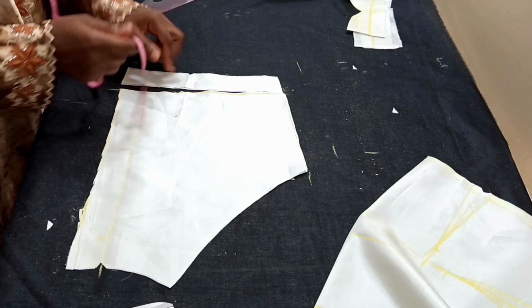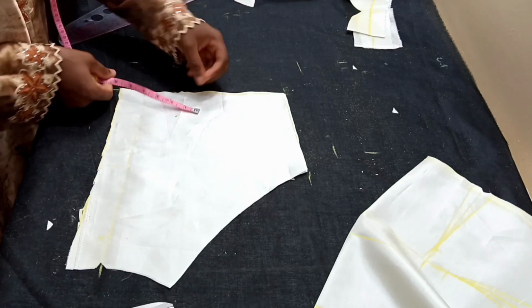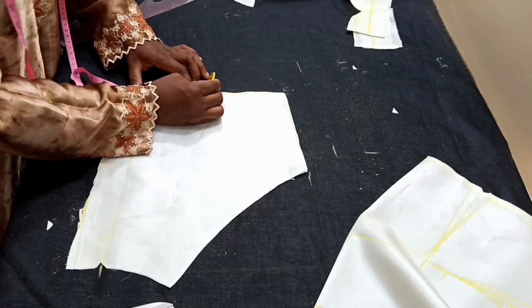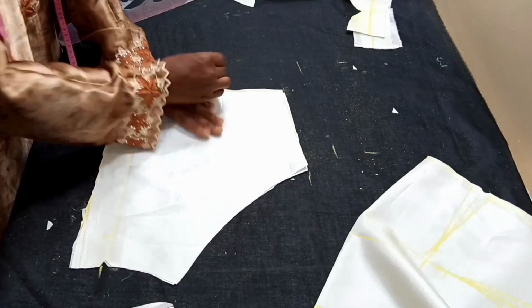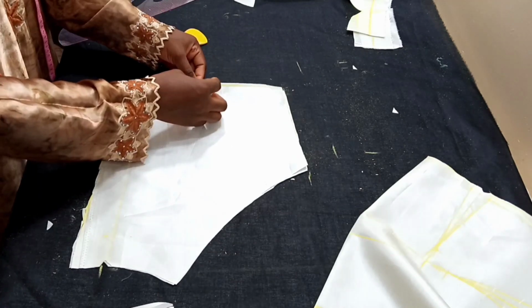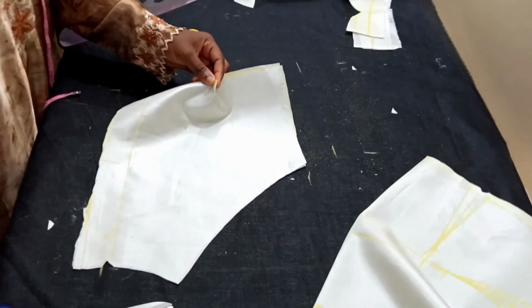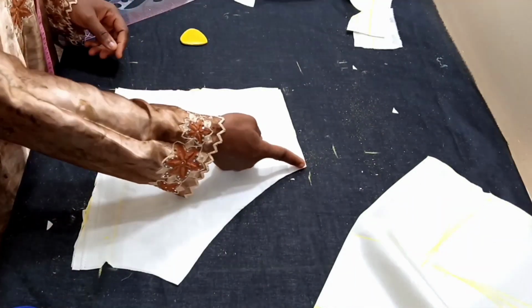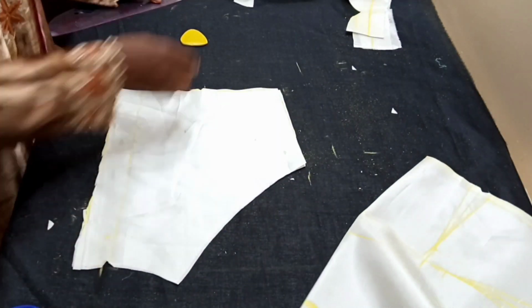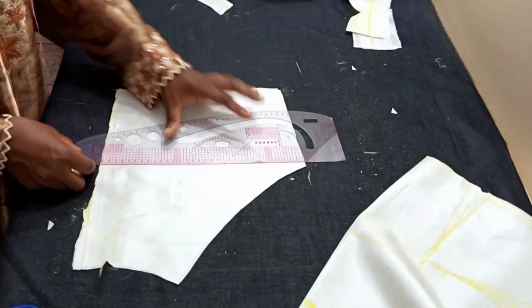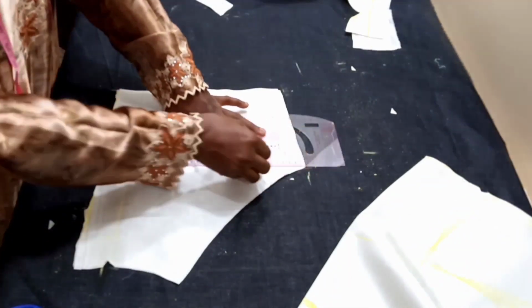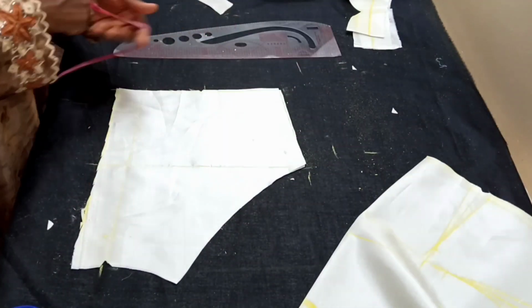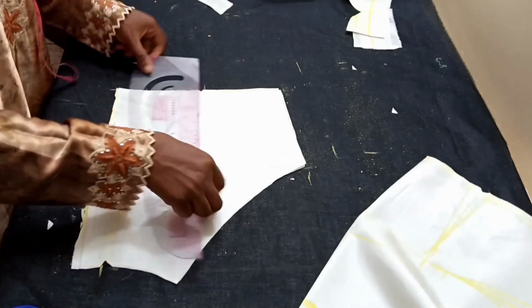So the next thing you want to do is to input the waist dart for the back. So from the zip allowance line, you measure 4 inches inward and then you notch that position for your back waist dart. Then you can also rule your armhole line, that is your chest line. You can rule it so that it will guide you in inserting the waist dart.